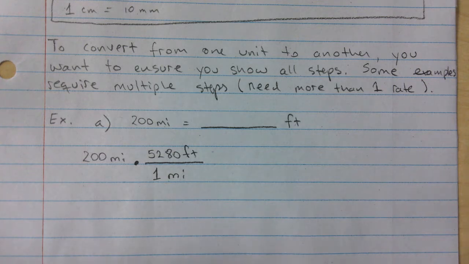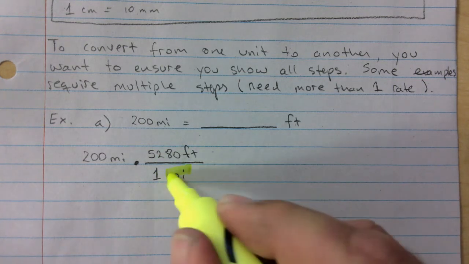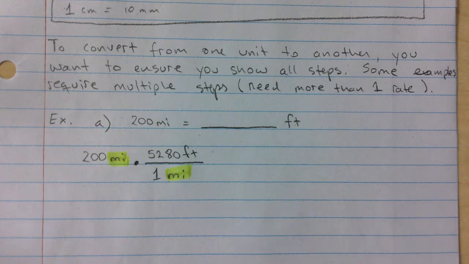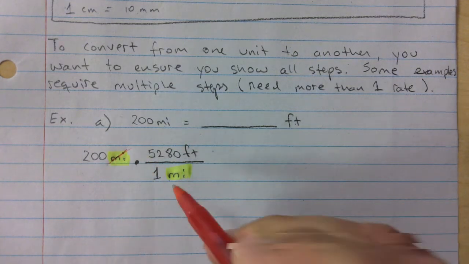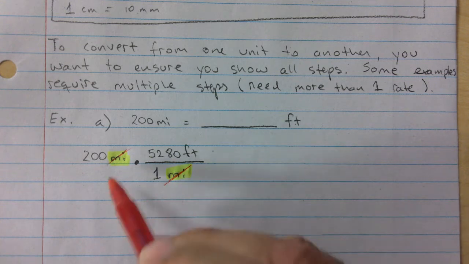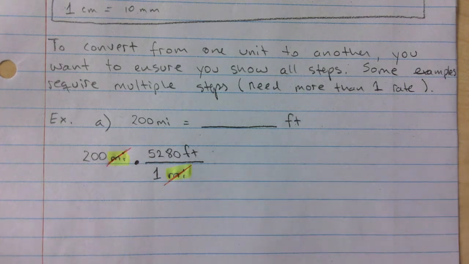And I'm just going to highlight the miles and the miles. I'll show that I'm using red, but you don't have to. I'm just showing that the miles get canceled out, and what are you left with?